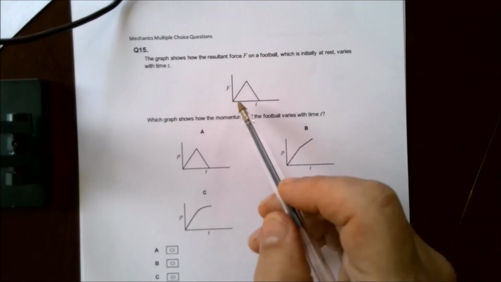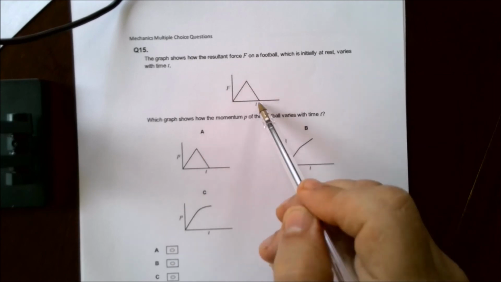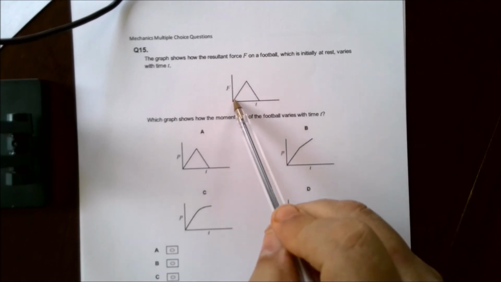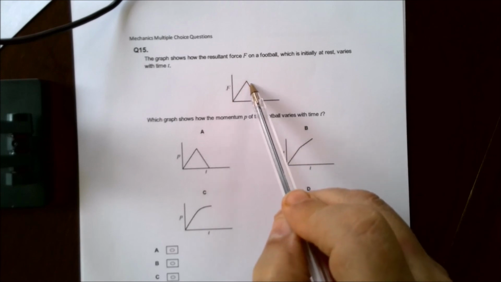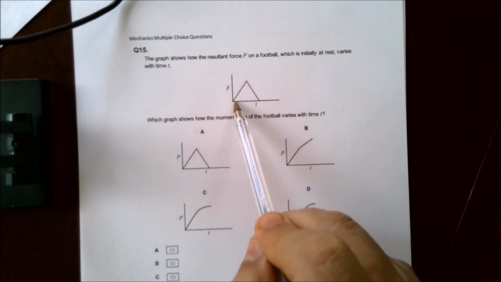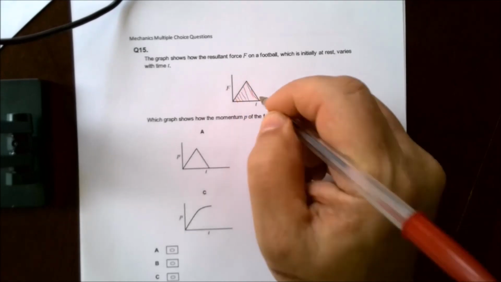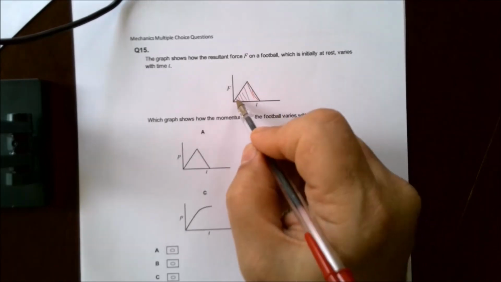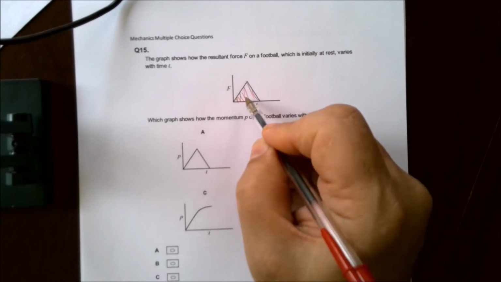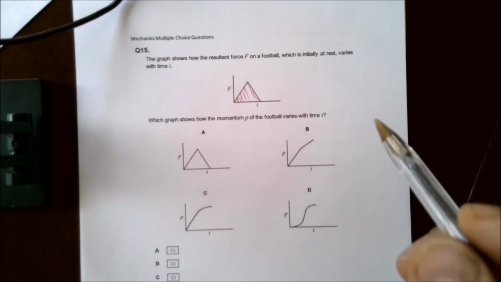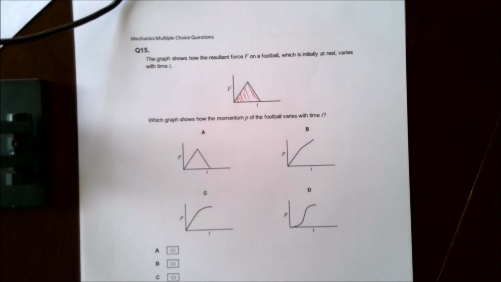So if you think about the momentum, it's always increasing. This is a simplified model of how you might kick a football. The force will increase and then decrease, but all of this time the momentum is increasing. Remember, the momentum is the area under this graph. So if you were to look at how much the area is going up, it's going up by more and more and more. So this must follow an increasing curve.